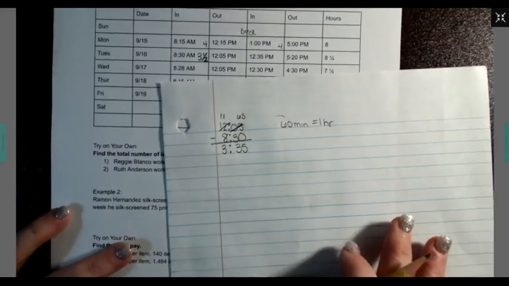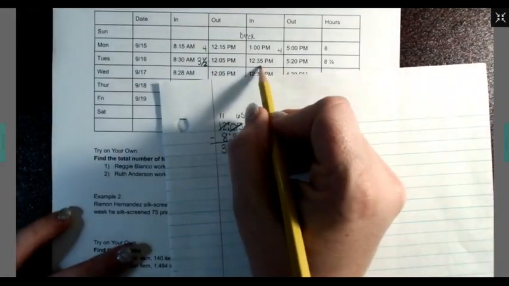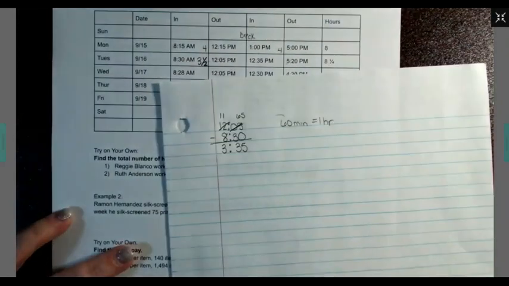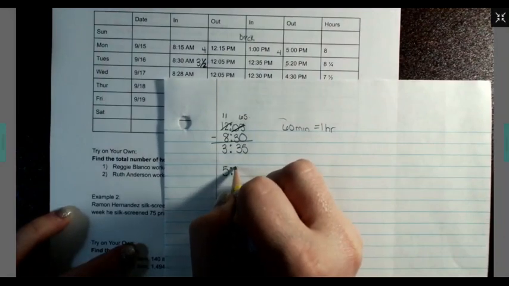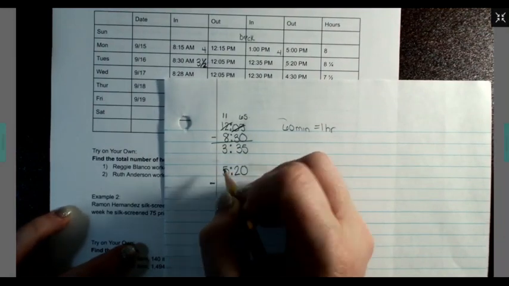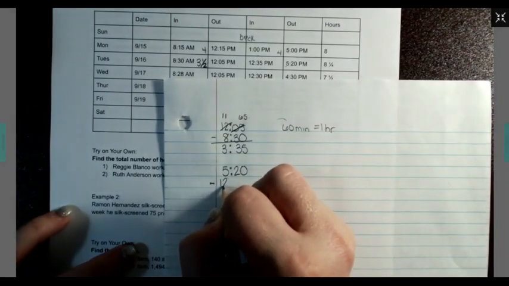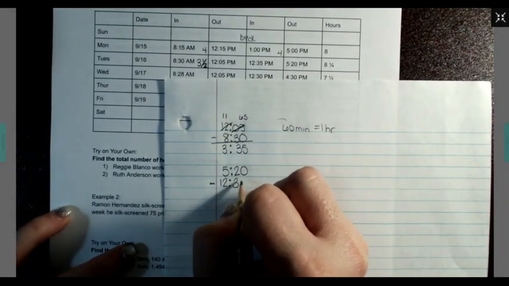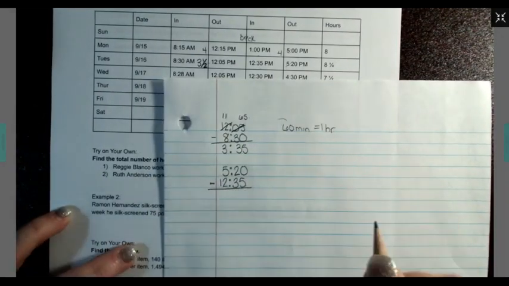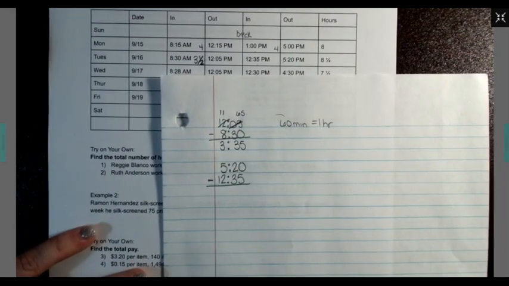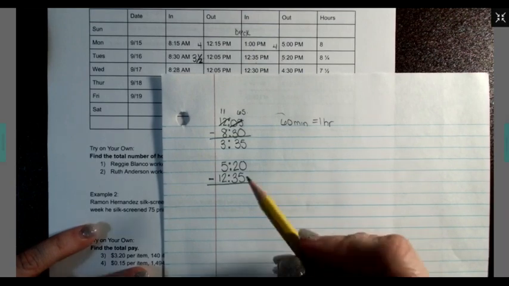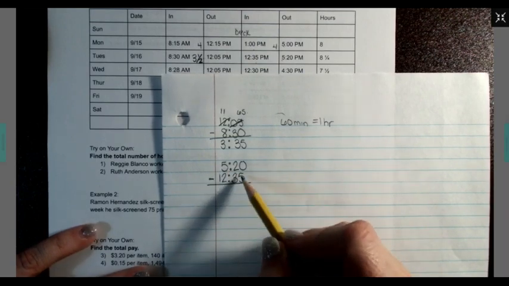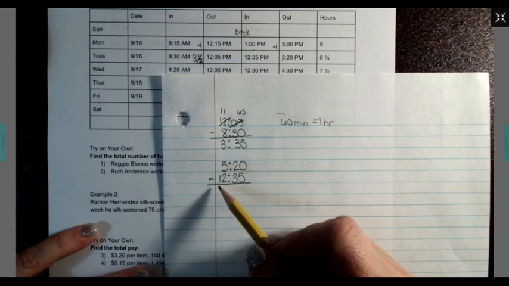Now, Gail clocked back in at 12:35 and clocked out at 5:20. 5:20 minus 12:35. I see an error already. Right here. I can't subtract 35 from 20, but I can't do the 5 either.